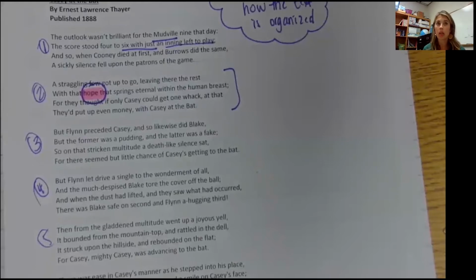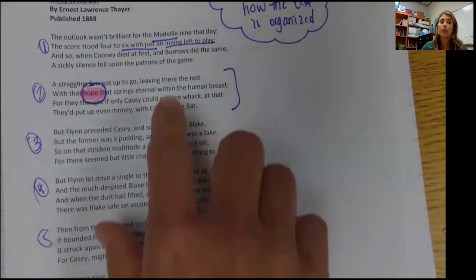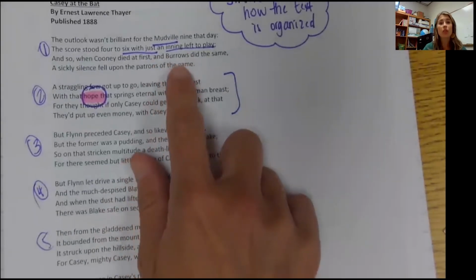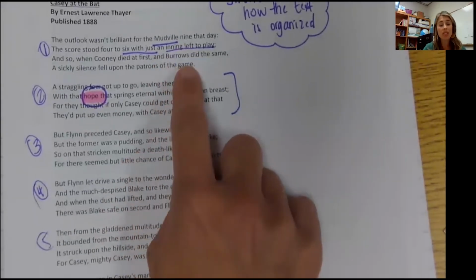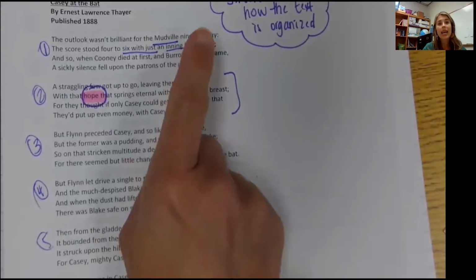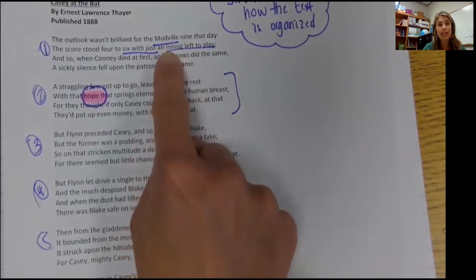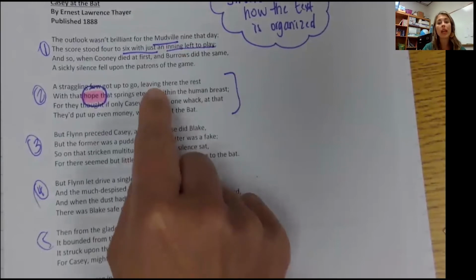Let's think about our characters first. Although the two players in the team, Cooney and Burroughs, are introduced here, what emotions does the author want us to feel? That's right, the fans' emotions. So how are they feeling in this first stanza? That's right. I think they're feeling bummed out and a little like the opposite of how they're feeling in the second stanza. Here, they're hopeless, but there, there's a feeling of hope.